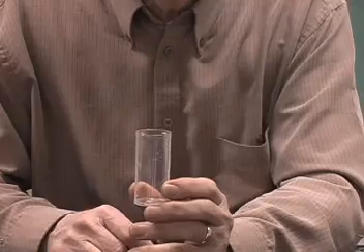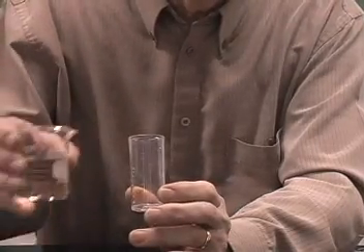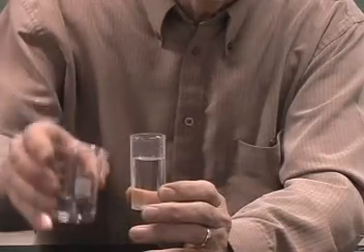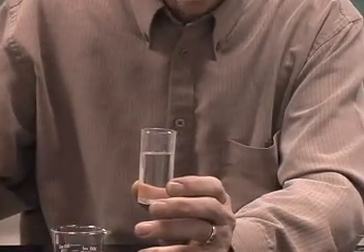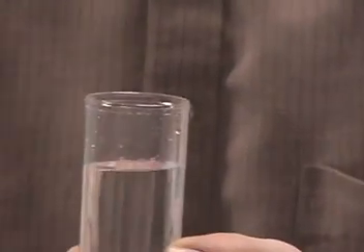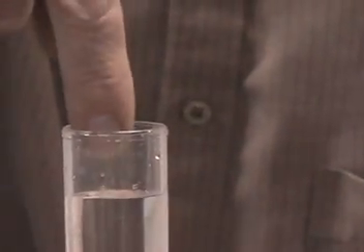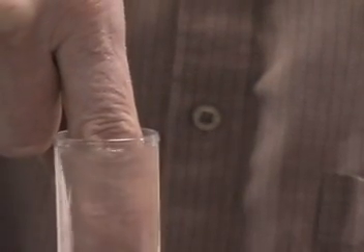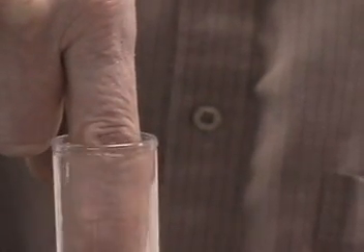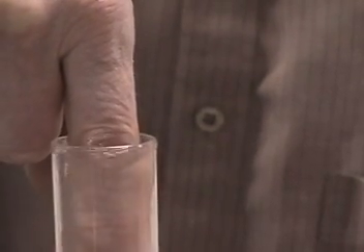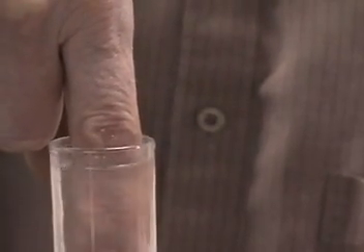A second demonstration involves taking a vial and filling it about 2/3 or so with water, and then placing your finger in it. So here we'll have a close-up. I'll put my finger in that, and when I put my finger in there, you'll notice that the image that you see now is actually larger than my actual finger.